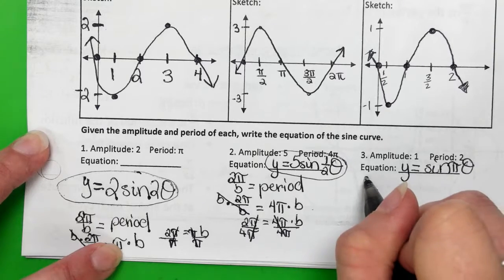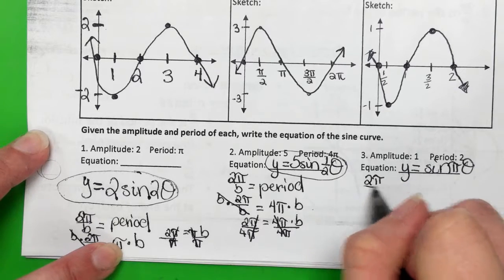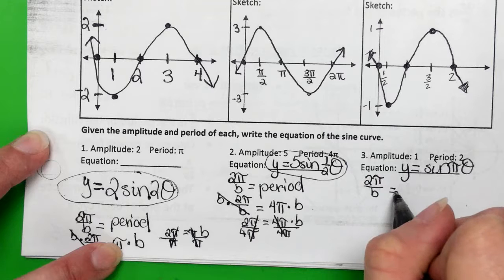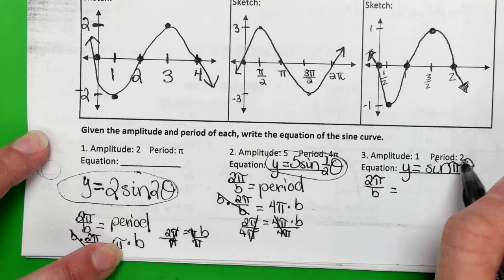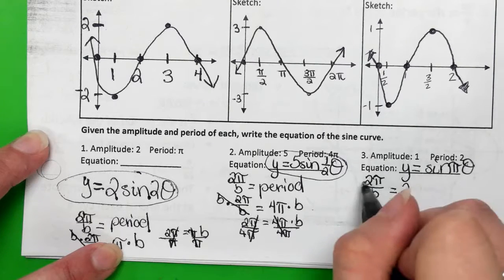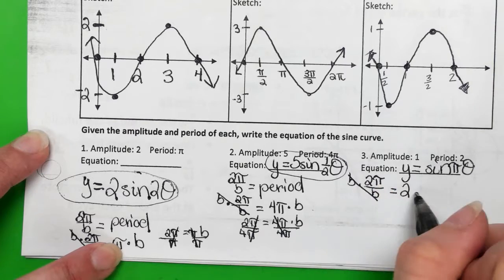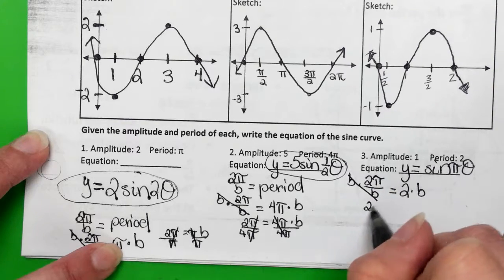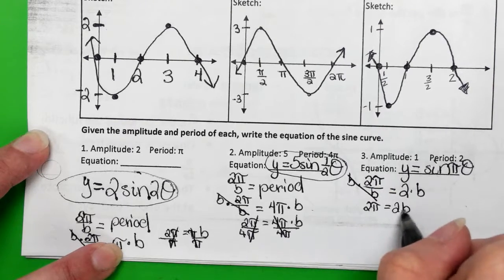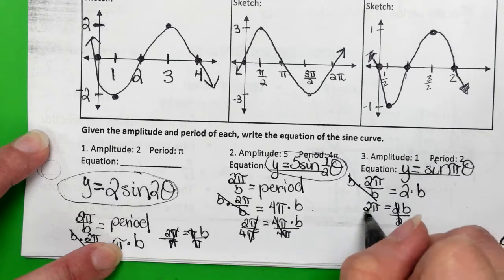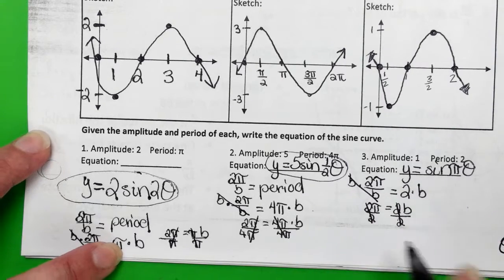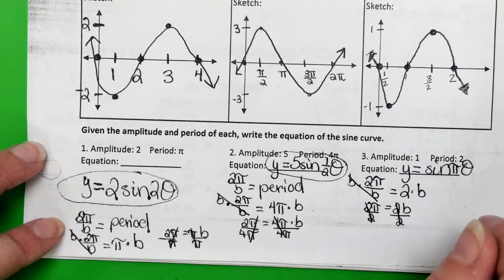So your formula is 2 pi over b is equal to your period, which they gave us the period was 2, times b on both sides, divide by 2, and Matthew is correct. The b is pi. Very nice job, Matthew.